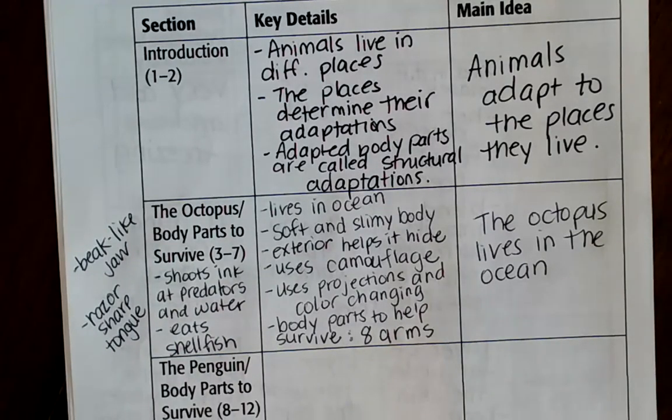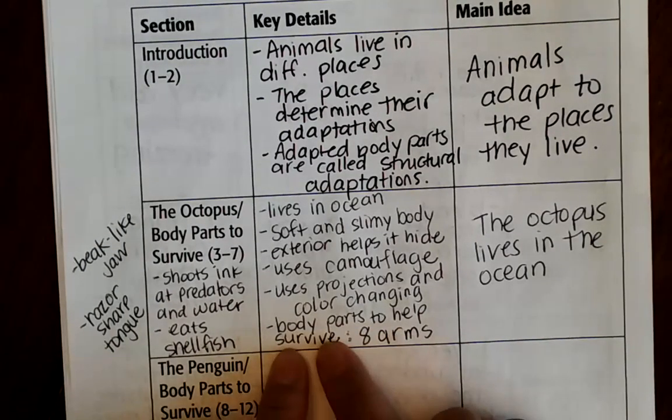So we talked about its soft and slimy body, it uses camouflage, it uses projections and color changing, and it uses its body parts and the ink, right? Well, we know the ink is there to help it get away from predators. We know that it uses camouflage in its body projections to hide. And it uses those arms, right? Those arms are body parts to help it survive.